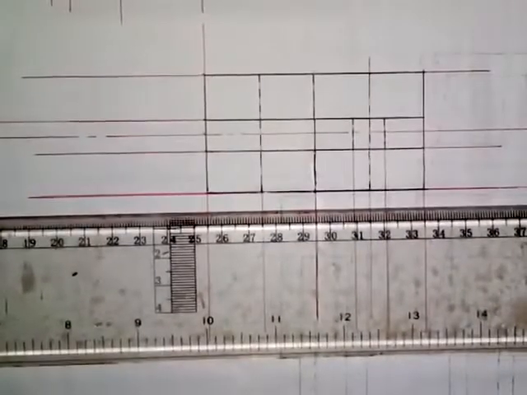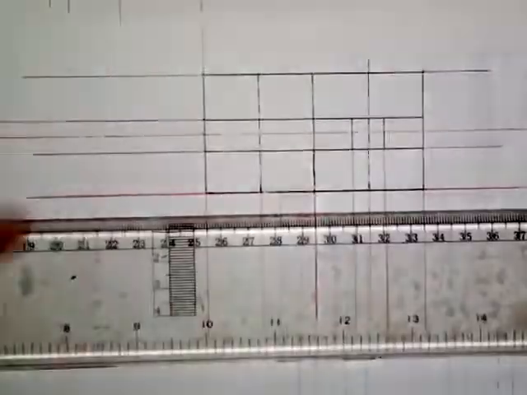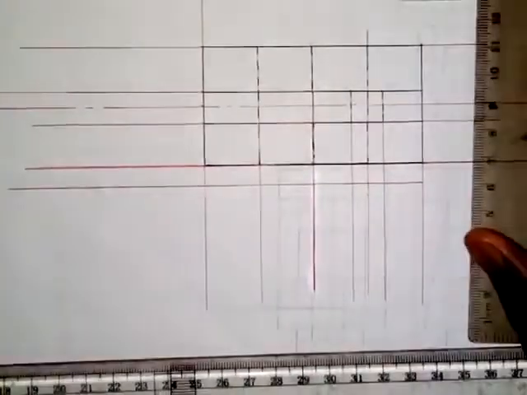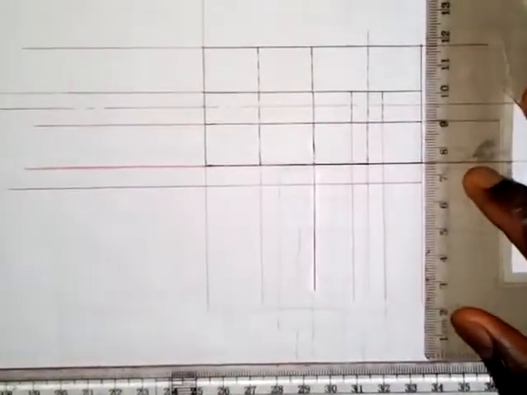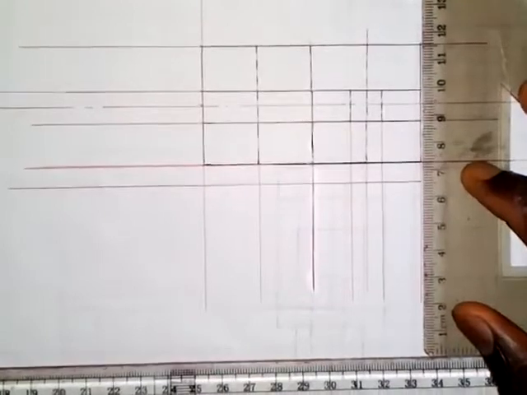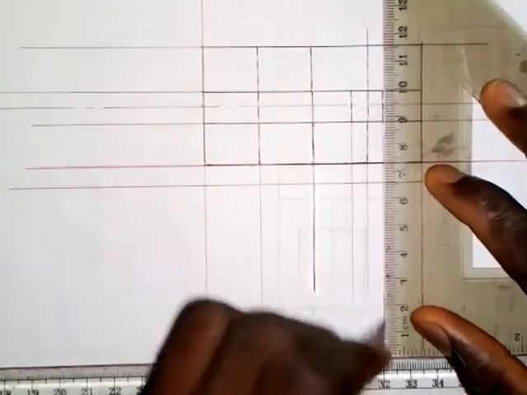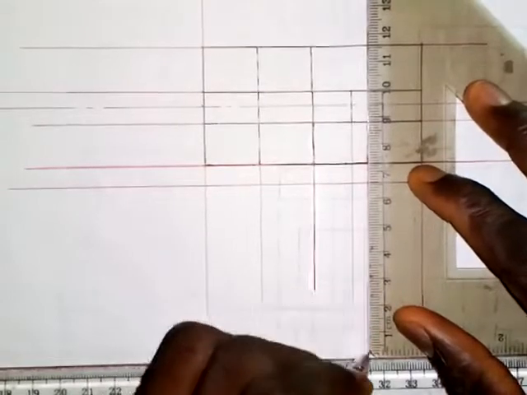So first of all, I will come down here and draw a horizontal line from here to this side. Then I will take a measurement of 50 millimeters. So everything will be 50 millimeters. I still need to draw this line, so I need to bring each of these lines down like this.